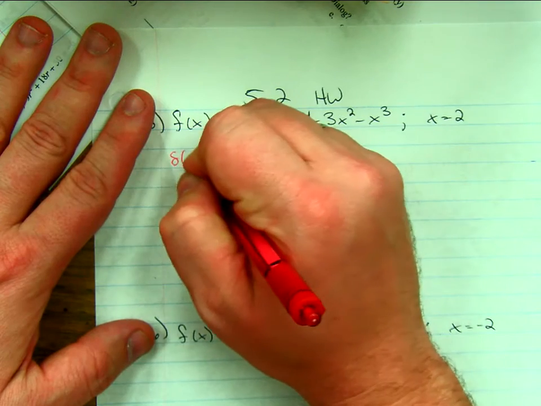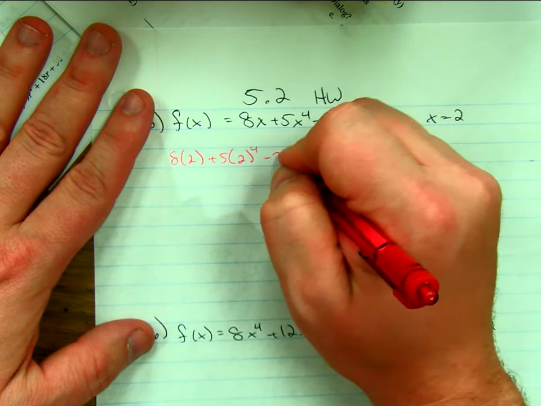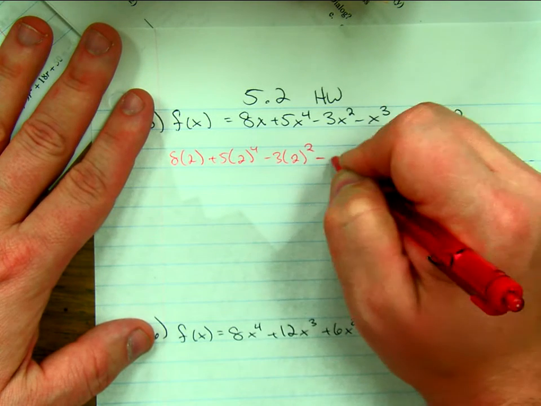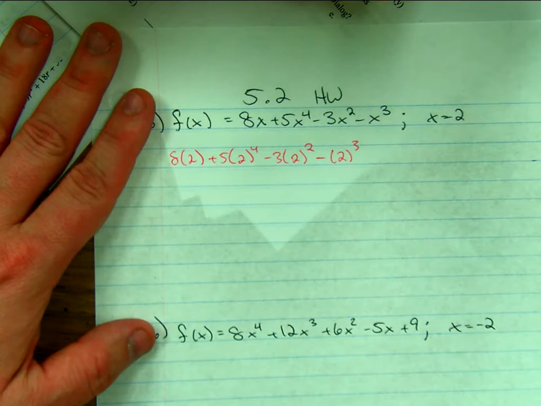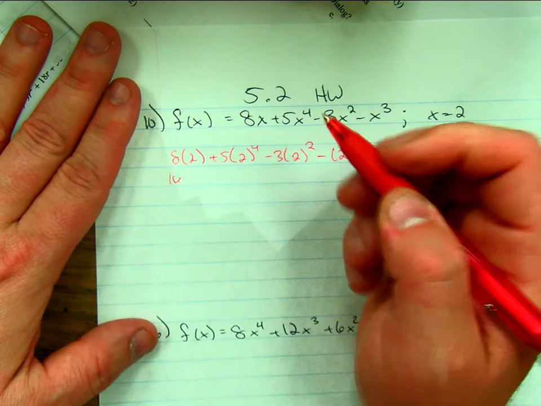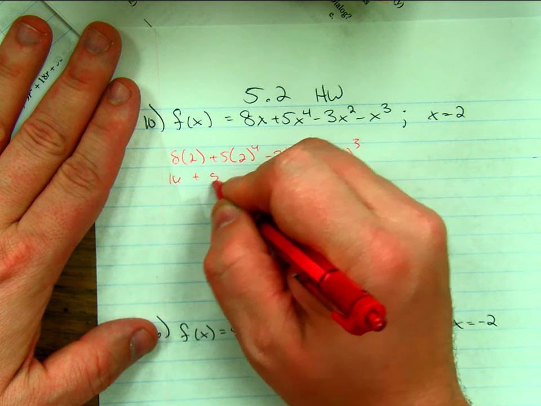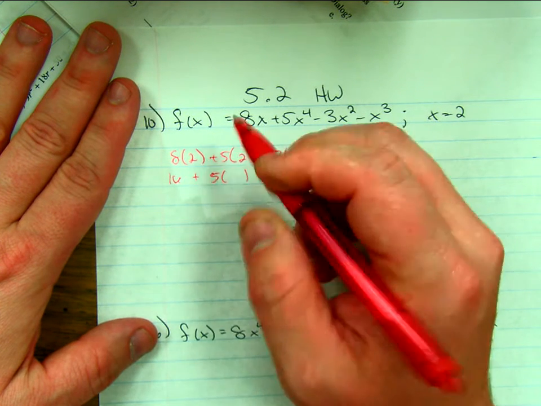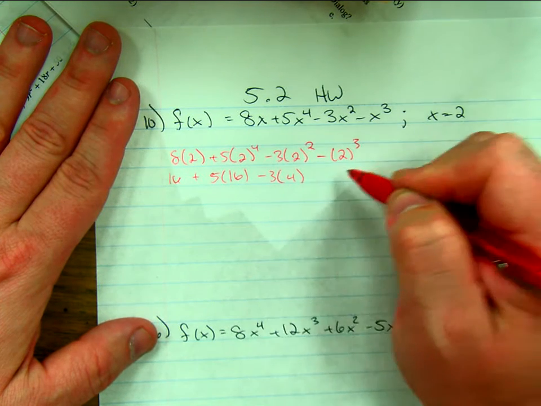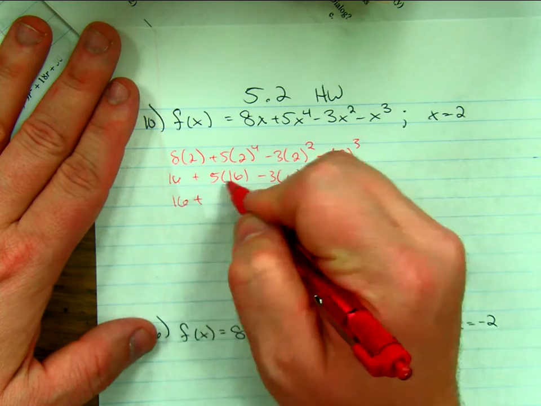We would say 8 times 2 plus 5 times 2 to the fourth minus 3 times 2 squared minus 2 to the third. That's 16 plus 2 times, well, I'll do it in steps for you, sorry. 2 to the fourth is 16. 2 squared is 4. 2 to the third is 8. So that's 16 plus 5 times 16.